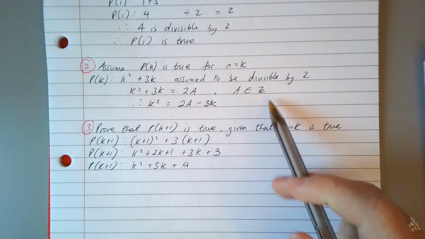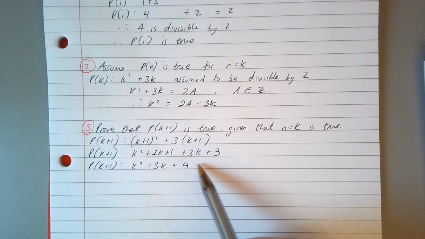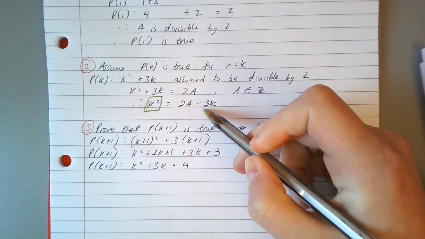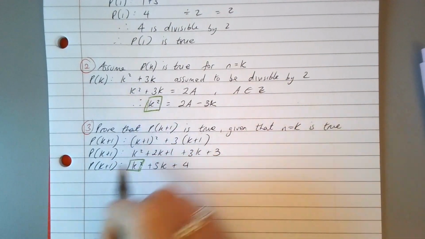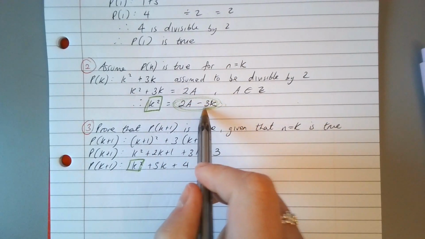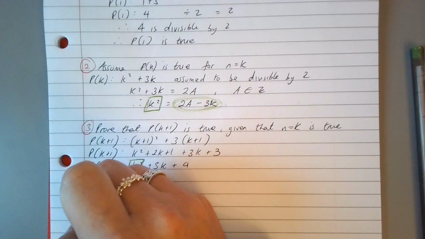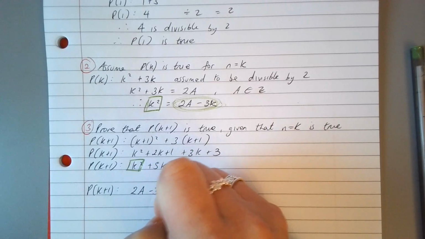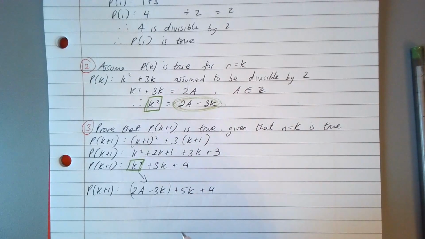And now we're going to use the last line in step 2 for step 3. So we know that k squared is equal to 2a minus 3k, and we've got k squared in our third step here. So we're going to let this be substituted in for k squared. So proposition k plus 1 is 2a minus 3k plus 5k plus 4.